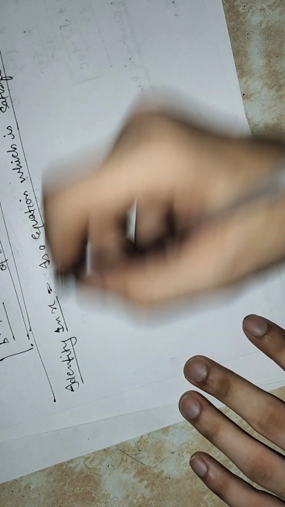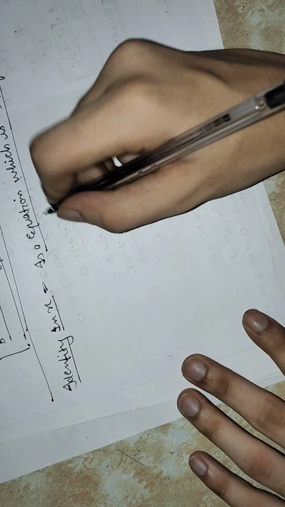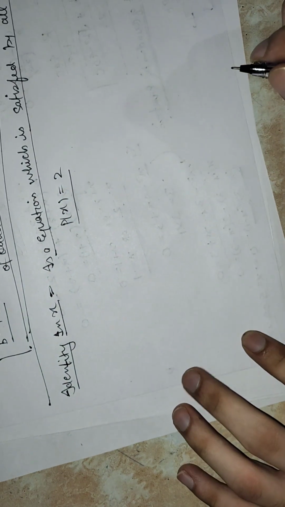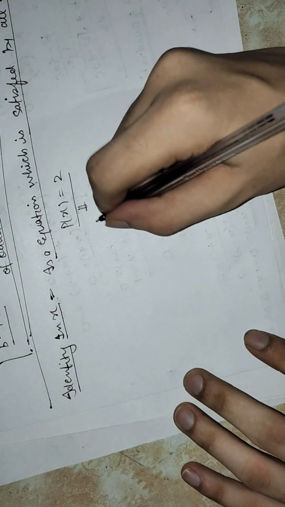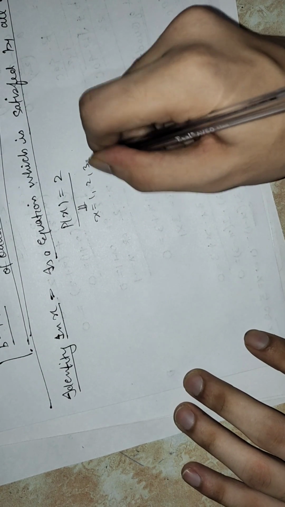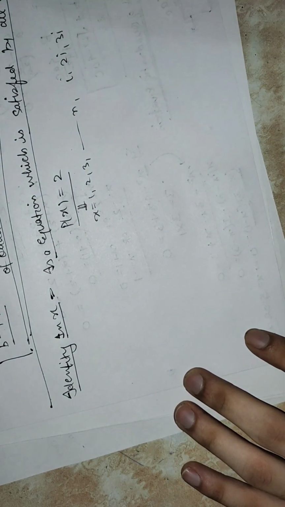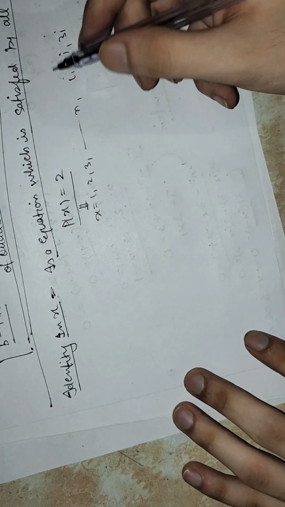So let's take an example. P(x) = 2. This is an identity satisfied by all x, which means that x can be 1, 2, 3, and it can be iota, 2 iota, 3 iota, any. But the value of P(x) for every x is equal to 2.